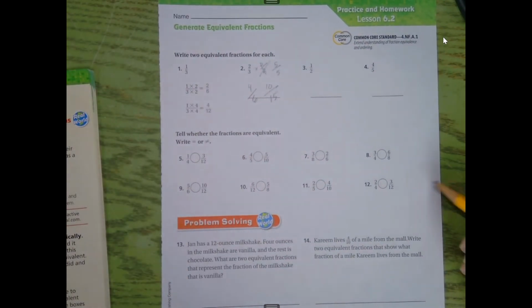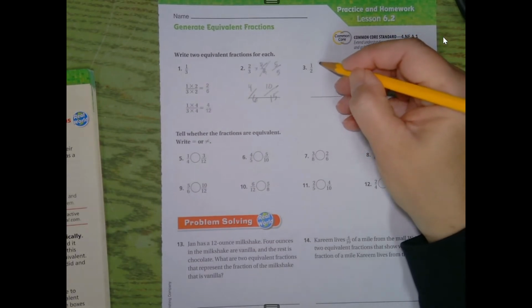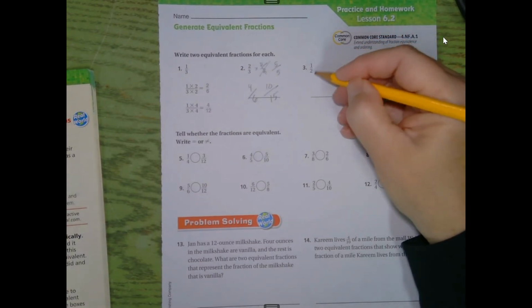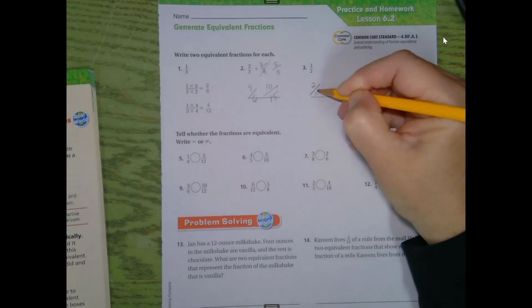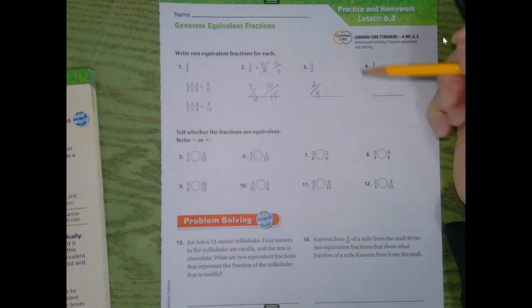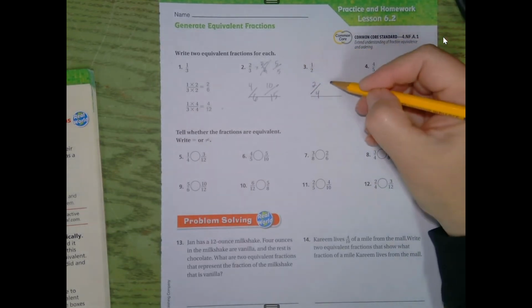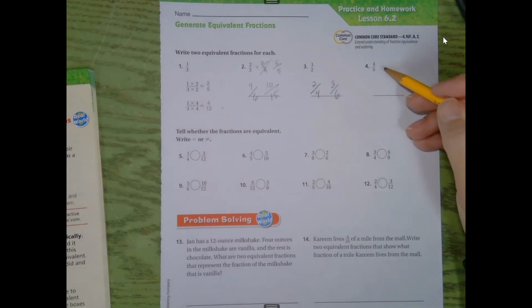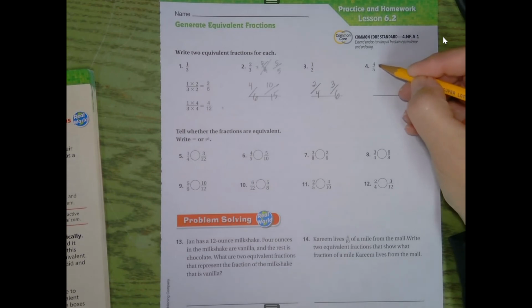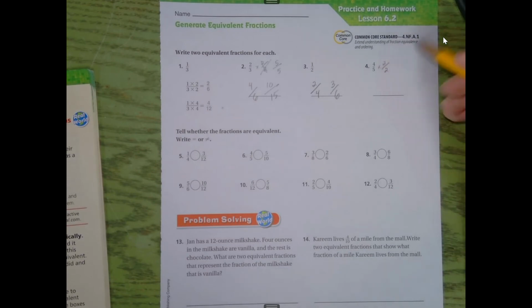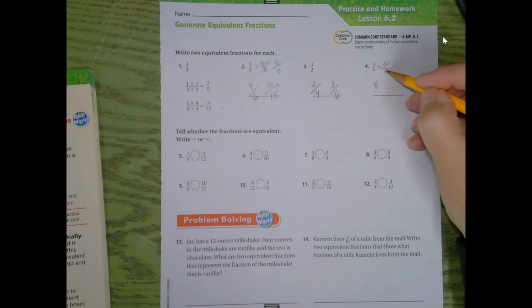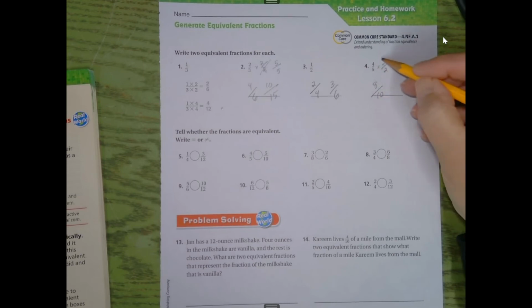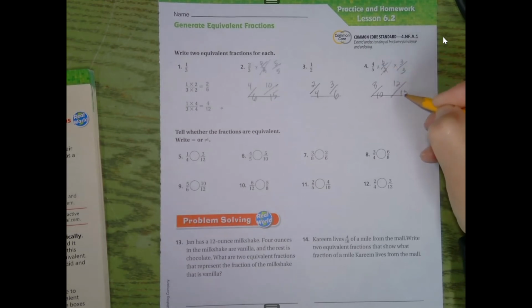So going on, 1/2, we could do times 2. 1 times 2 is 2. 2 times 2 is 4. We could multiply by 3. 1 times 3 is 3. 2 times 3 is 6. 4/5. Let's do 2 out of 2. 4 times 2 is 8. 5 times 2 is 10. Let's do times 3/3. 4 times 3 is 12. 5 times 3 is 15.